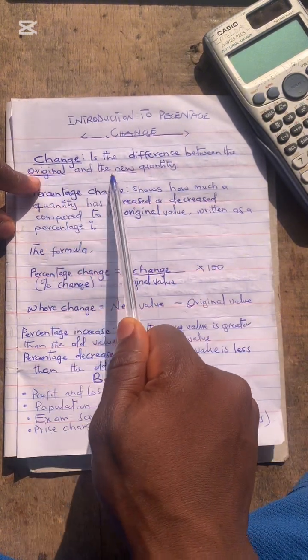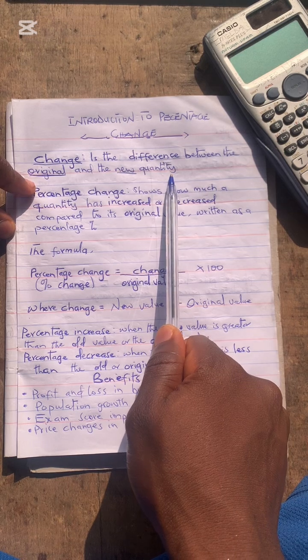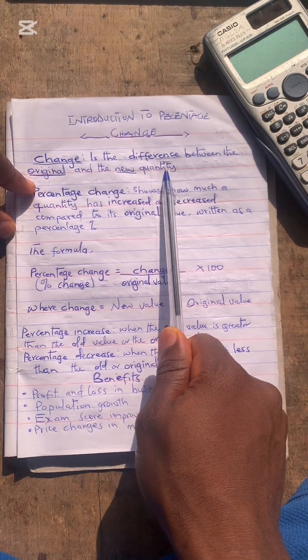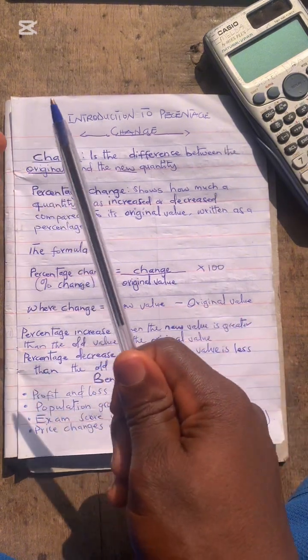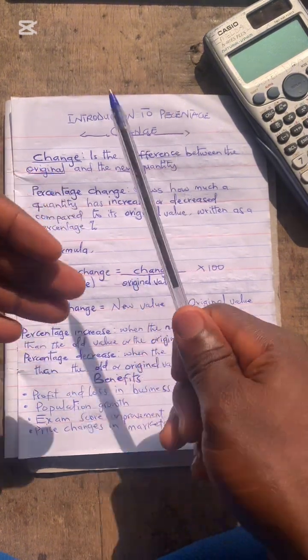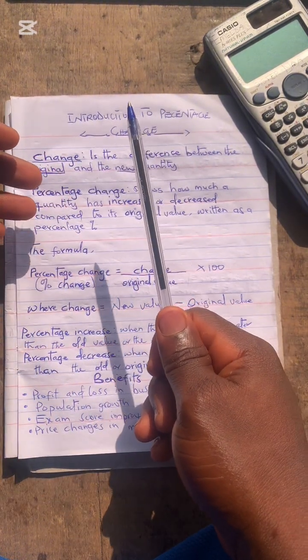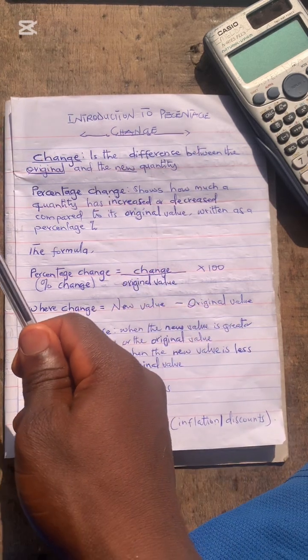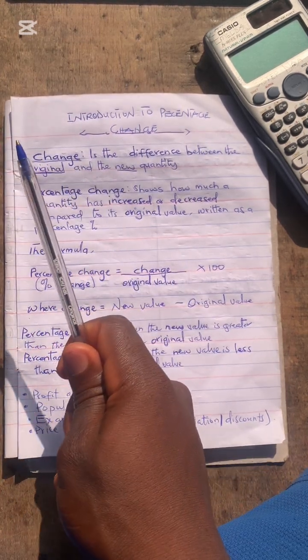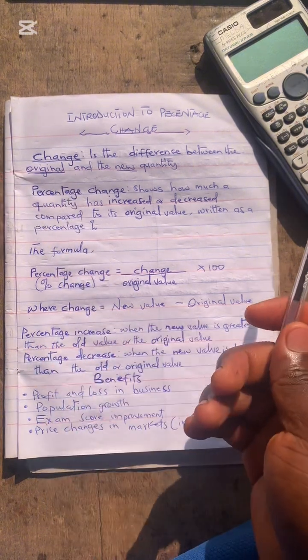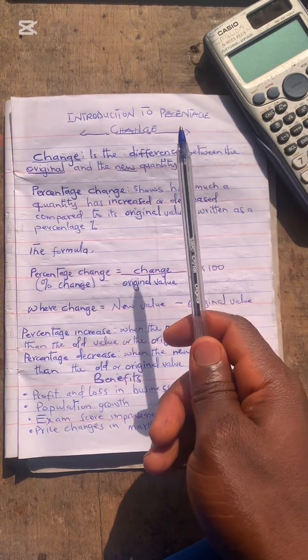Change is the difference between the original and the new quantity. Now, imagine buying yourself a very beautiful trouser costing you $100, and then in a few months you return to the same shop for the same type of trouser, and it costs you $150.